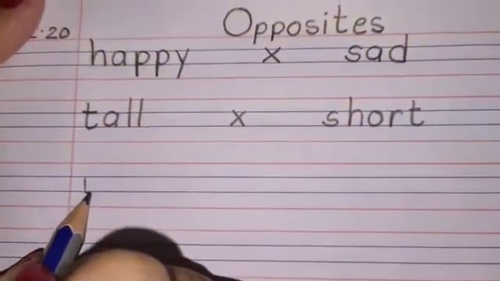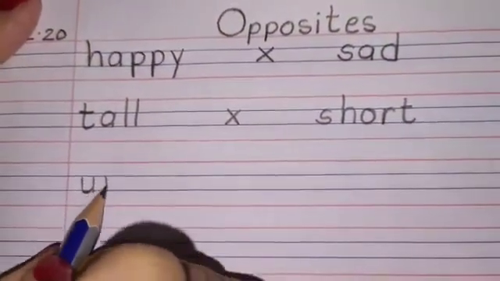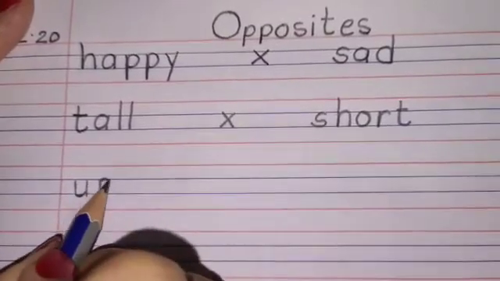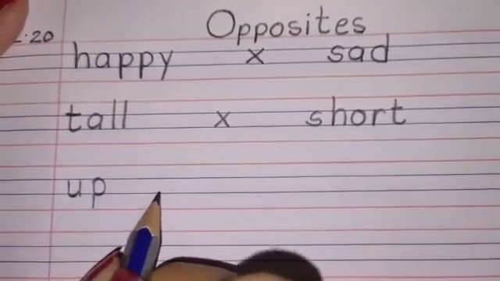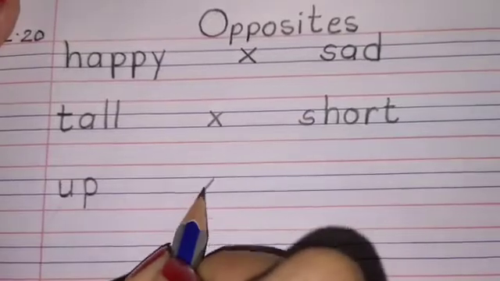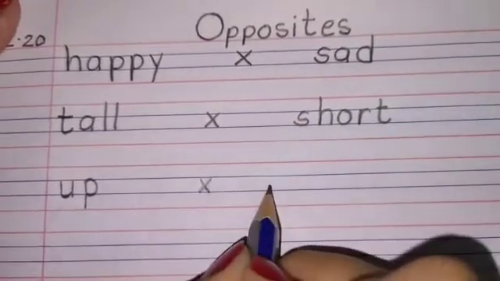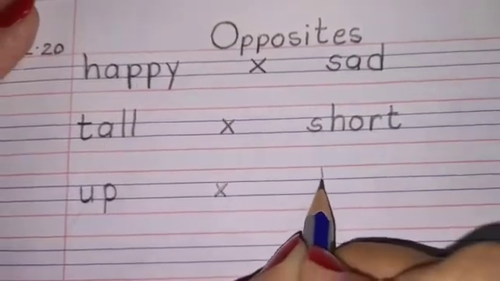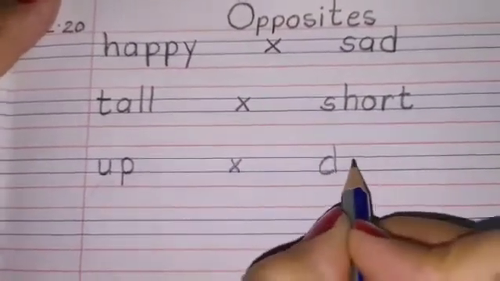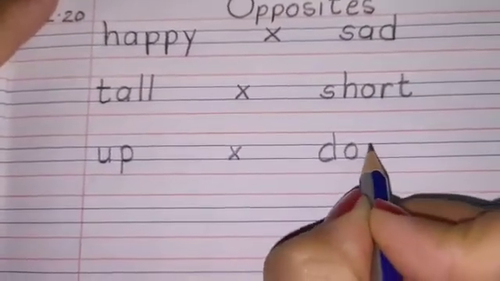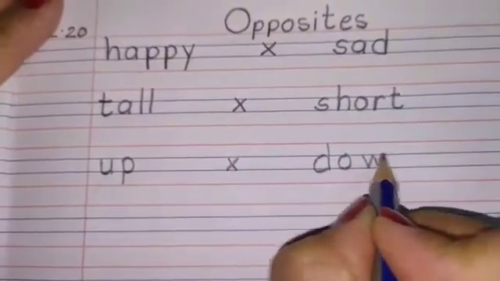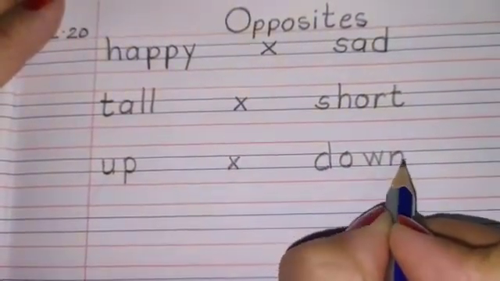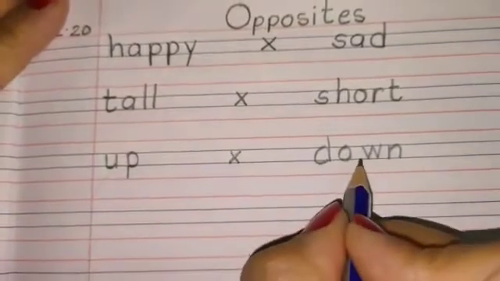Next is up. U, P, up. Leave 1-finger space. Make a cross. Again leave 1-finger space. And we will write opposite of up is down. D, O, W, N. Down. Up, down.